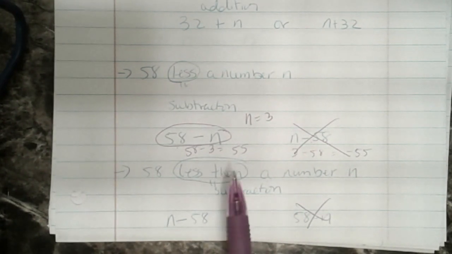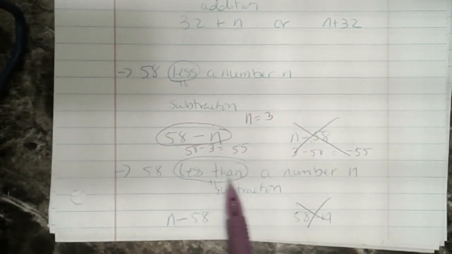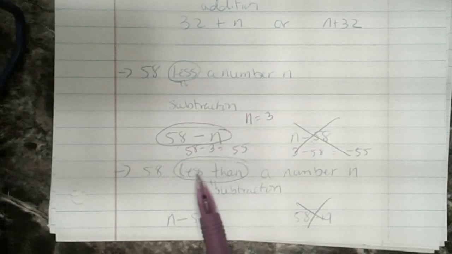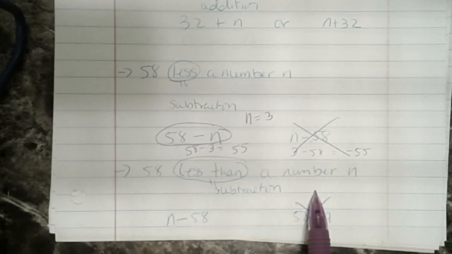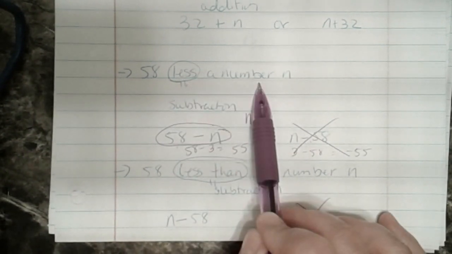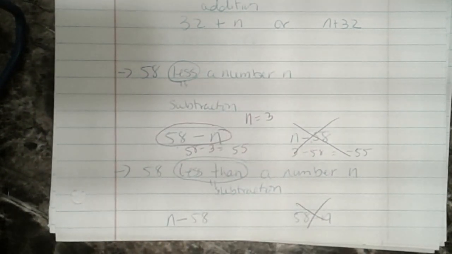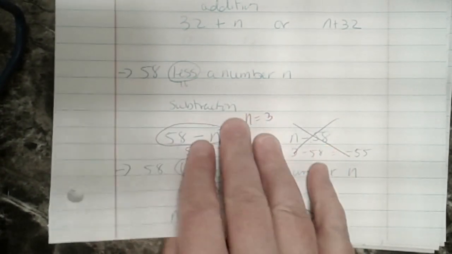Do you see the difference between less and less than? Yeah, that word than. This is saying 58 less than. I'm taking 58 from n. But over here, this is saying 58 minus n. This is saying I'm taking n from 58. So please be careful on that, because that is the number one mistake I see when kids are writing algebraic expressions.